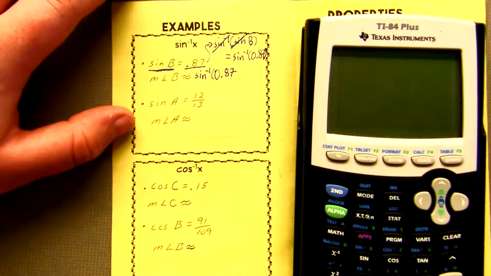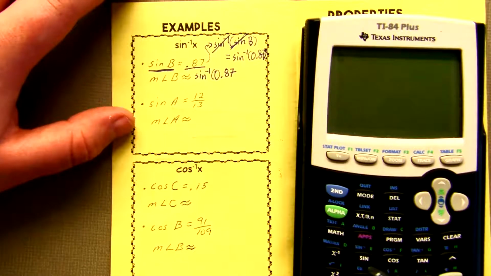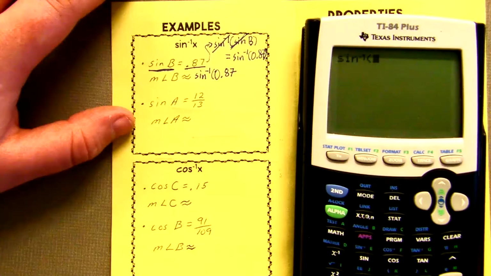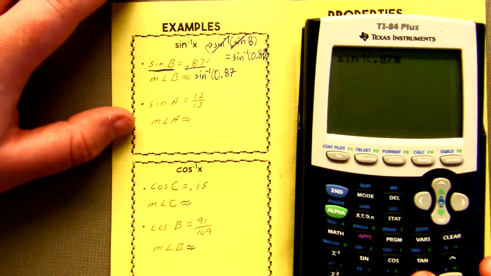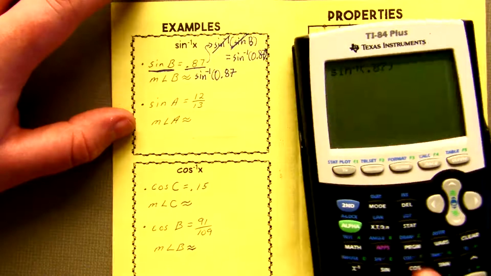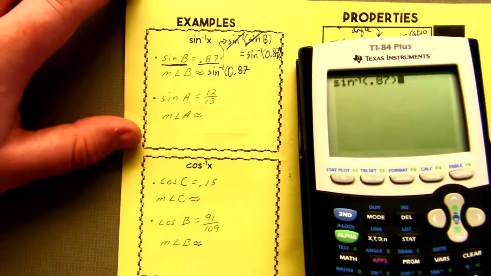And then if you look above the button you use for sine, it's pretty hard to see on mine, but in little blue writing, it says sine to the -1. You're going to hit that button. And then you want to type in whatever's on the inside. So in this case, it would be 0.87. You can close the parentheses and hit enter.